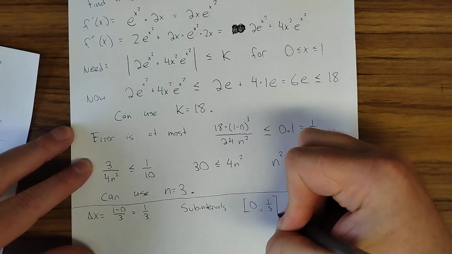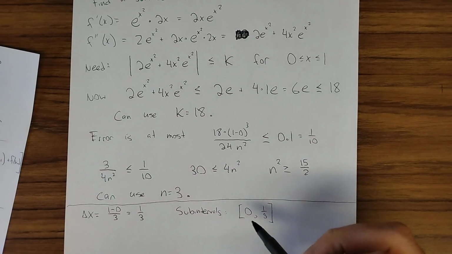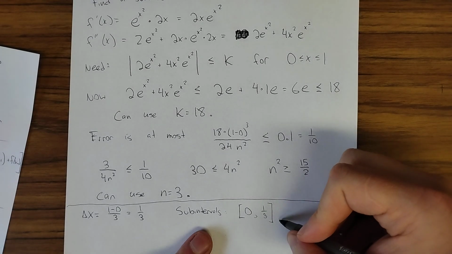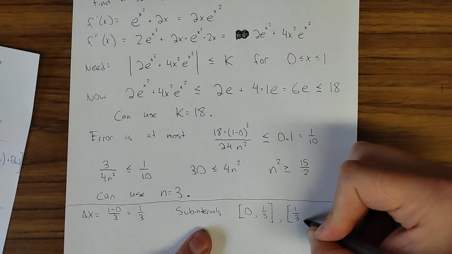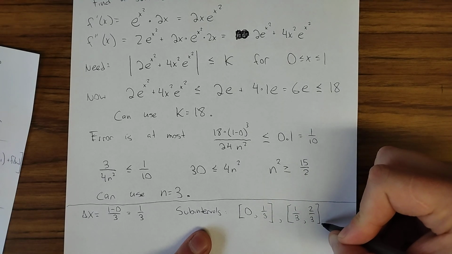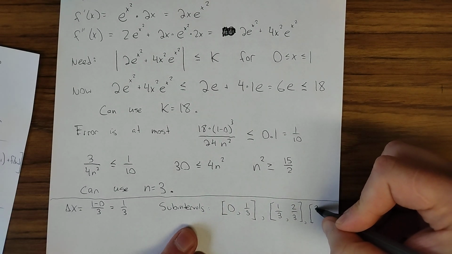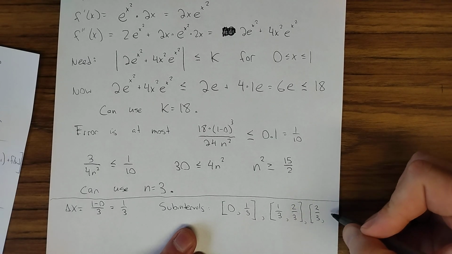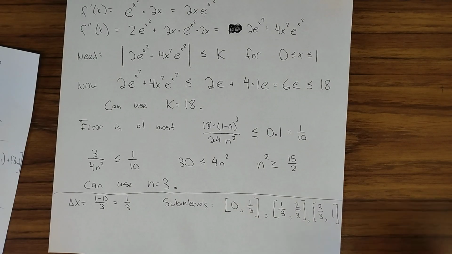So my first subinterval starts at 0 because my interval is from 0 to 1. So I'm going to start at 0 and I'm going to go 1/3 of the way. And then my second subinterval is going to pick up where that one left off and go another third. And then I should have 3 subintervals and my last one picks up where the last one left off, and sure enough it's going to go another third, which should bring me to the end, and it does.